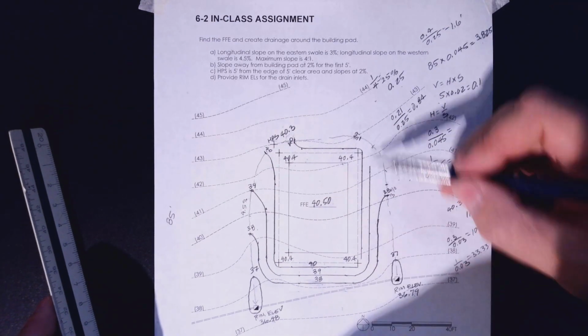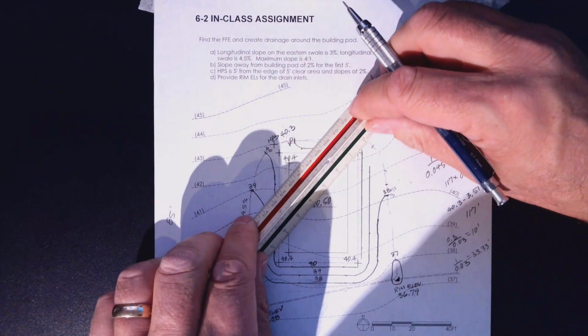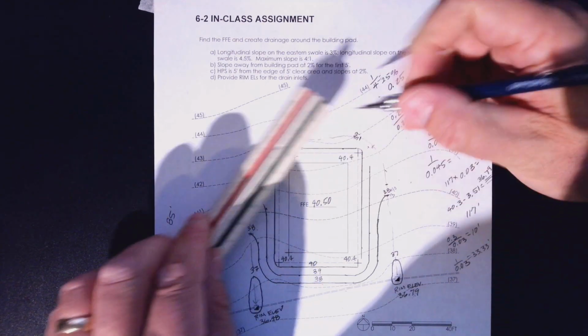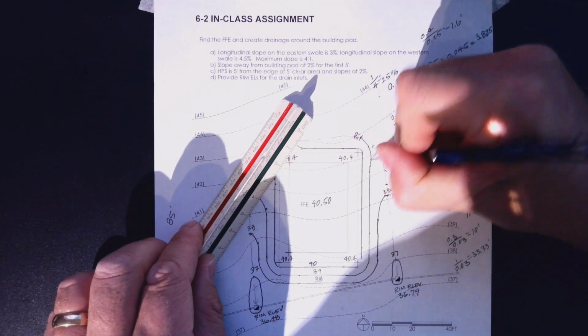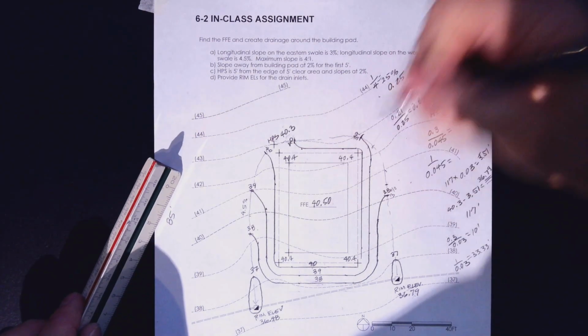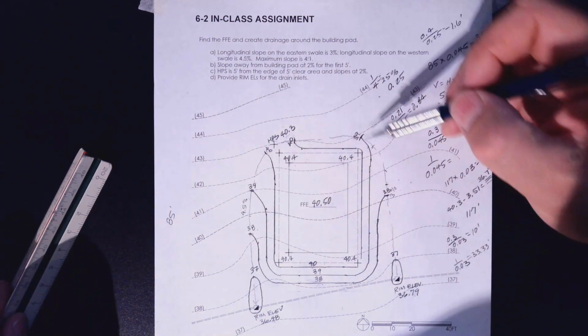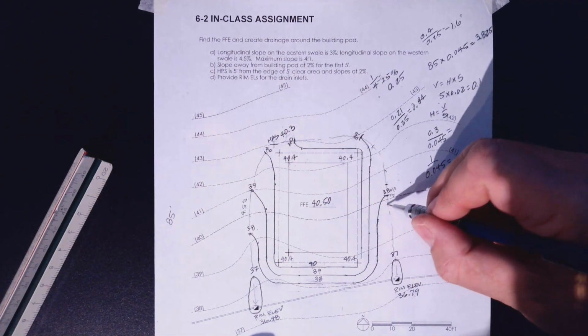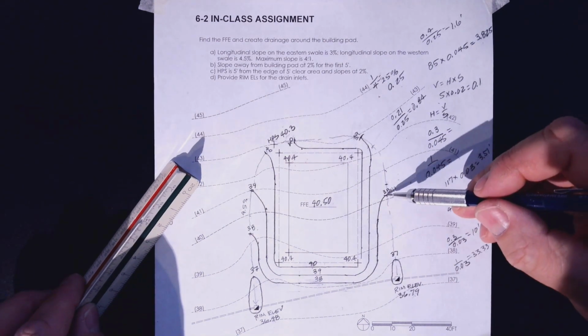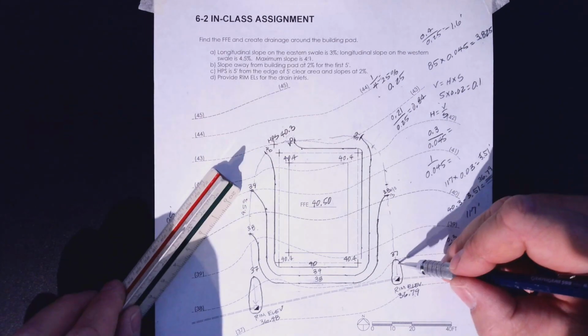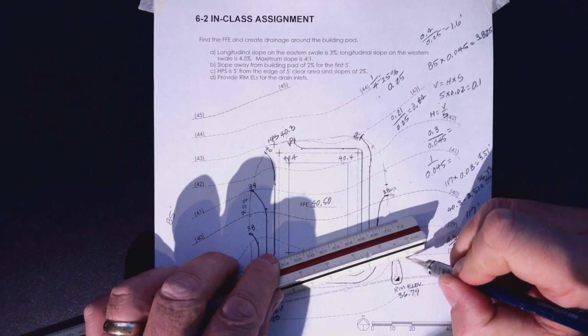This side we gotta go 39 to here. We gotta stay 4 feet away. So we gotta go like this. Oops, like that. And then we've got all those. Now we've got to connect 38. We gotta tie into 38 with this 38, staying at least 4 feet away, because it's 4 to 1.